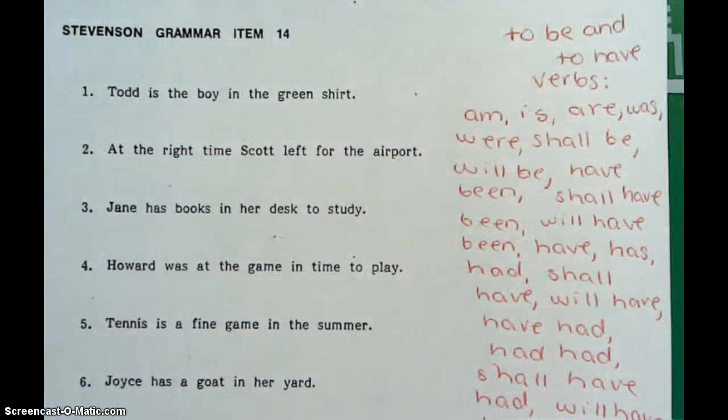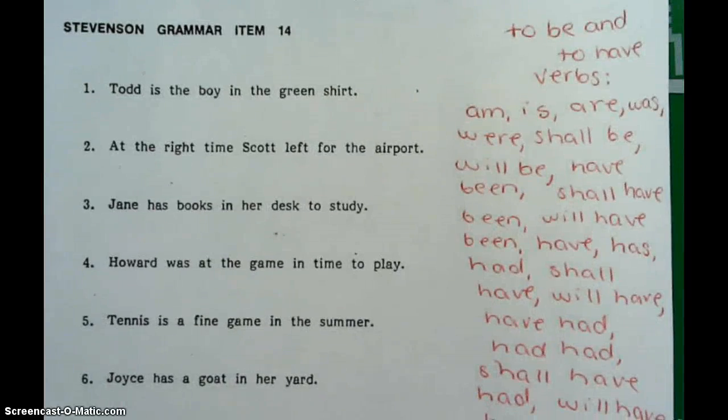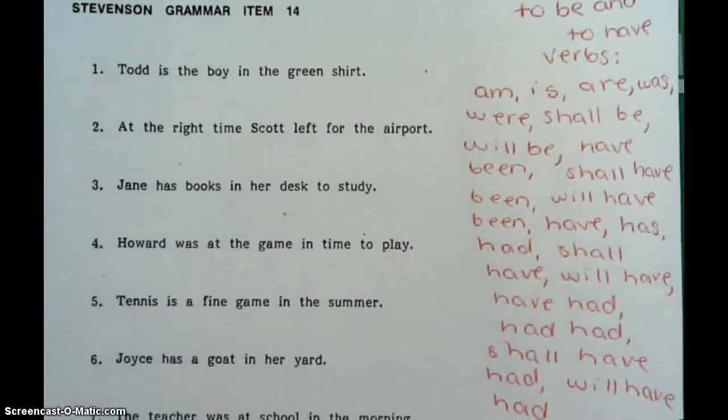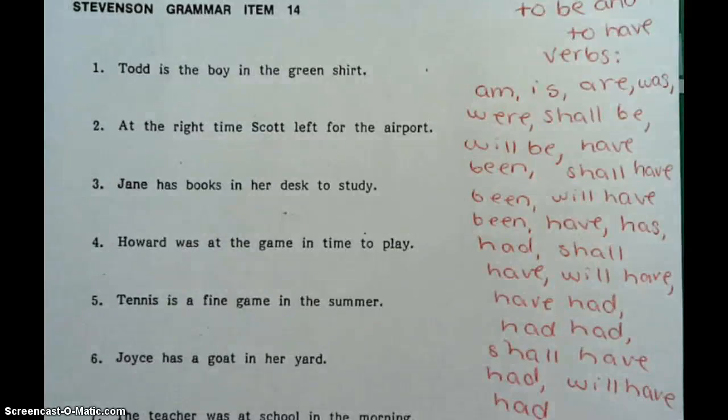So like I said, boys and girls, these are all to be and to have verbs.